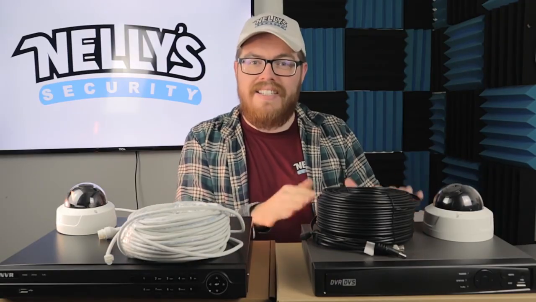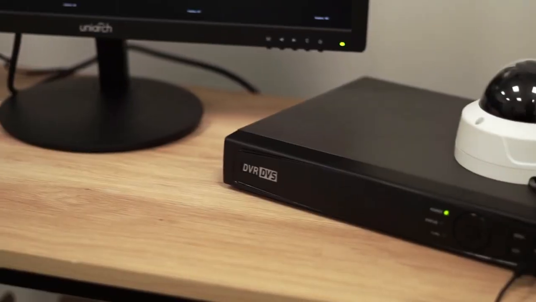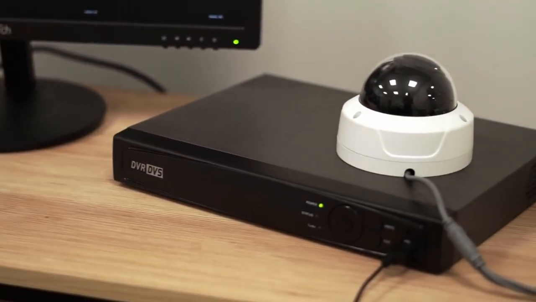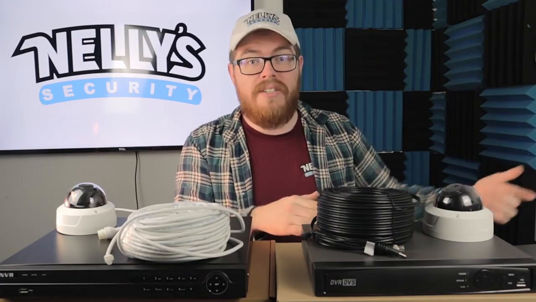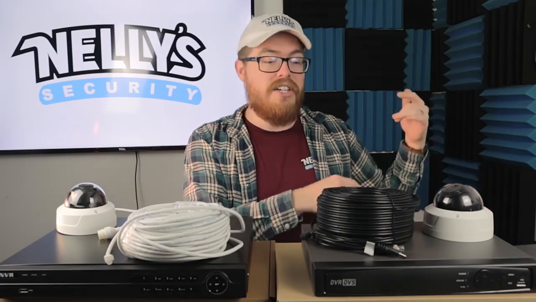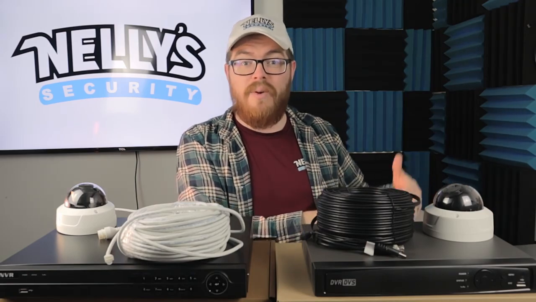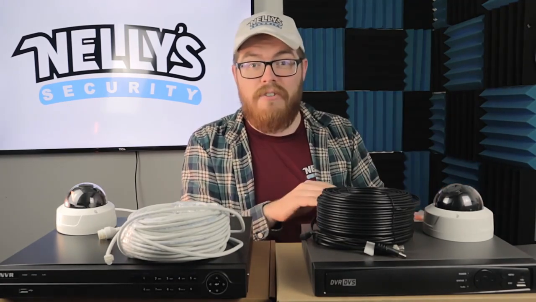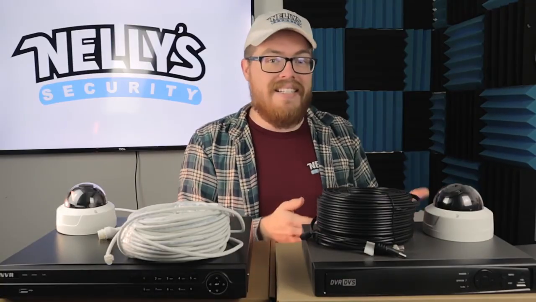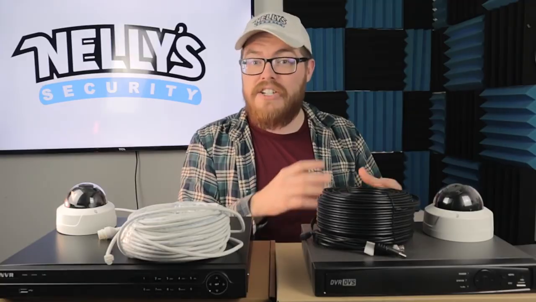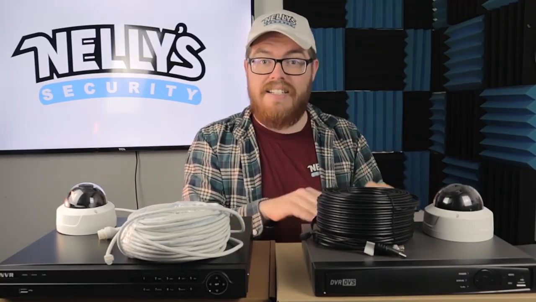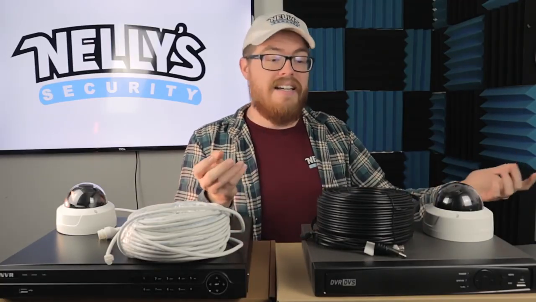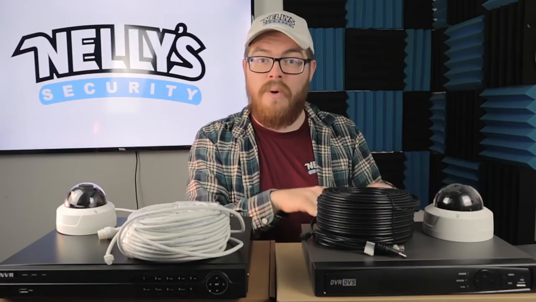So why do we still sell DVRs then, and when would you need to purchase a DVR? Well, if you are upgrading an old system, for instance, if you're installing security cameras in a place where there are already older analog security cameras, this is great for that. Again, because it does take those multiple inputs. So it doesn't matter if you have a combination of cameras, as long as the DVR takes that input, you can have all of your cameras here on one system.